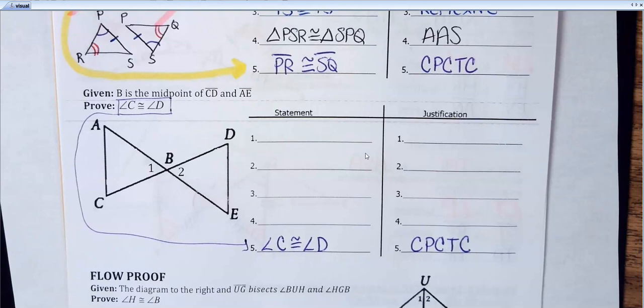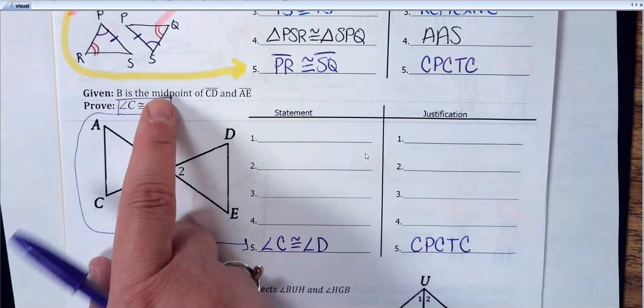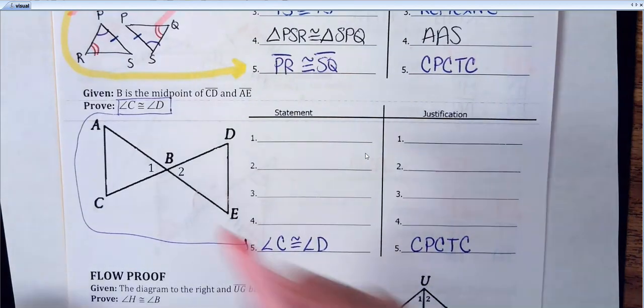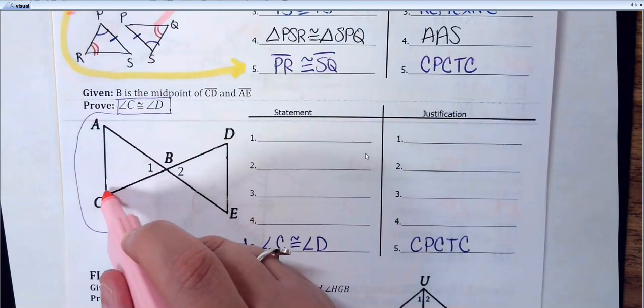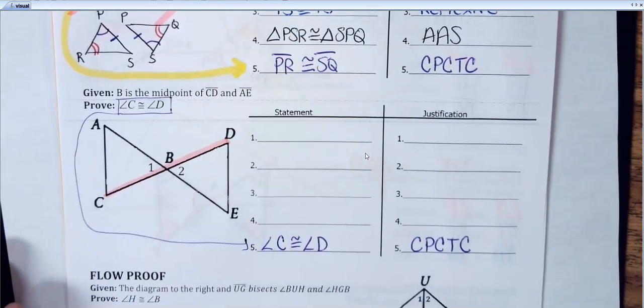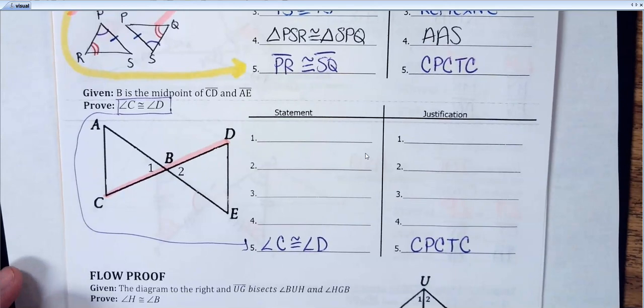Okay, now, I have the diagram, and then my given information besides that says B is the midpoint of both CD and AE. So CD goes all the way across here, right? If B is the midpoint, you're going to get two congruent segments from that.